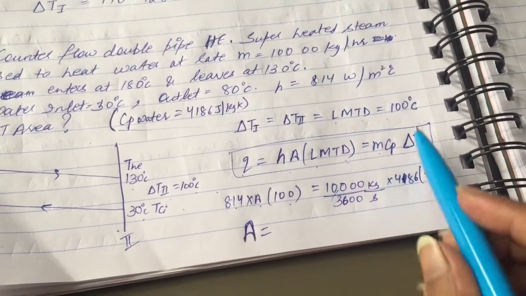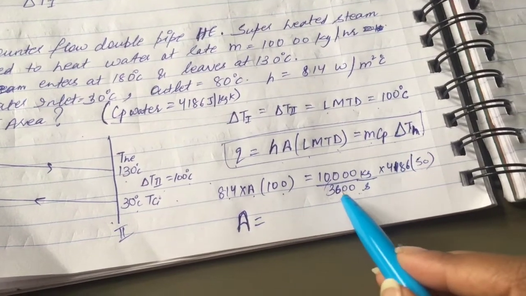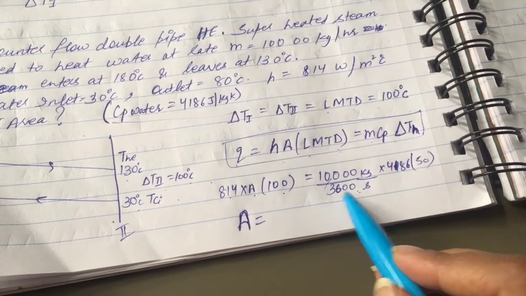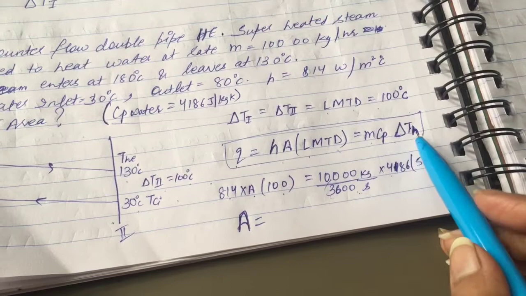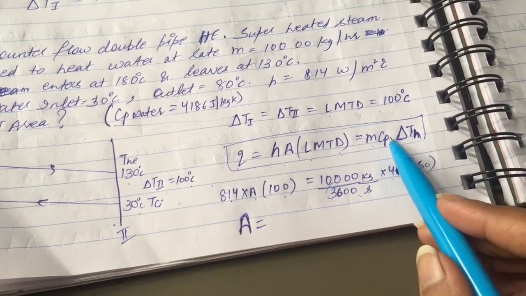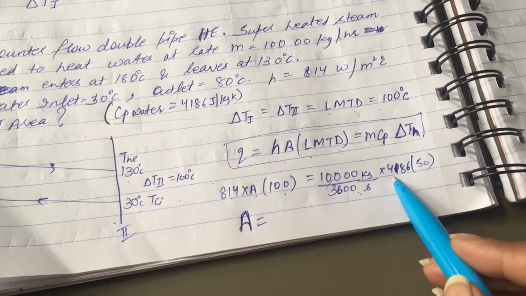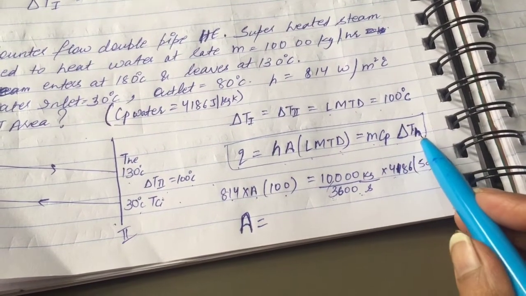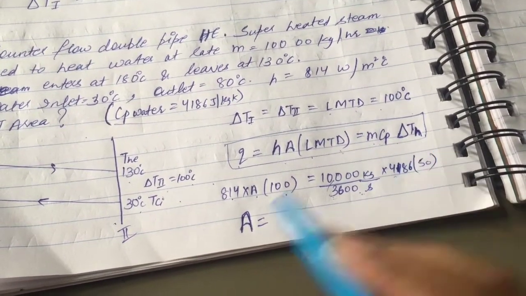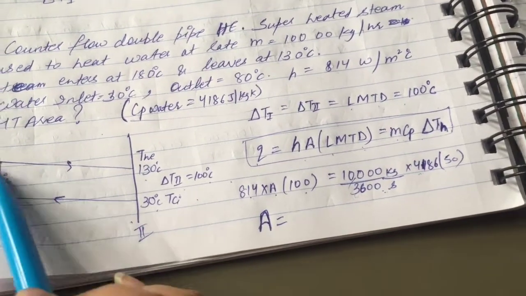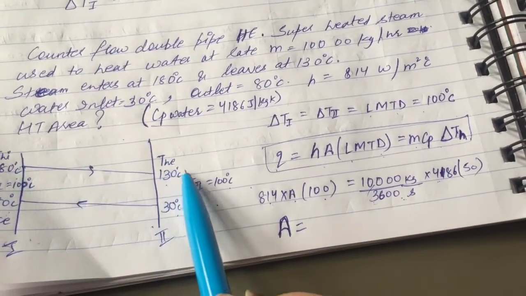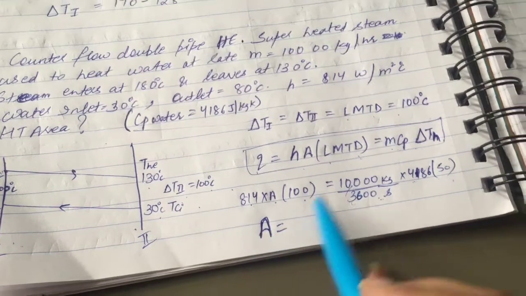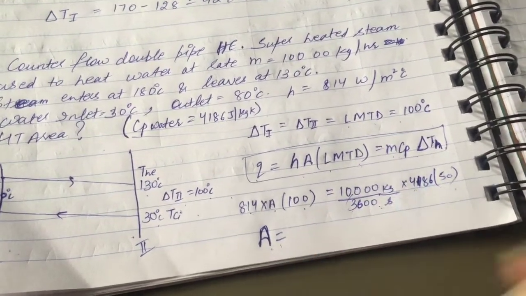To convert it into kg per second, we divide it by 3600. Cp of water is 4186, and ΔT of the hot fluid is 180 minus 130, which is 50. Putting in all the values we can calculate our area.